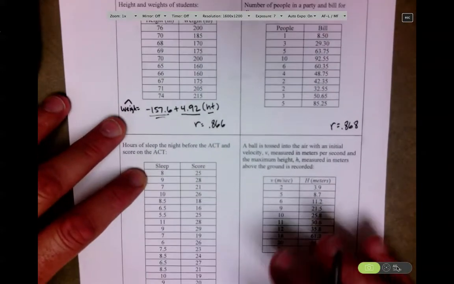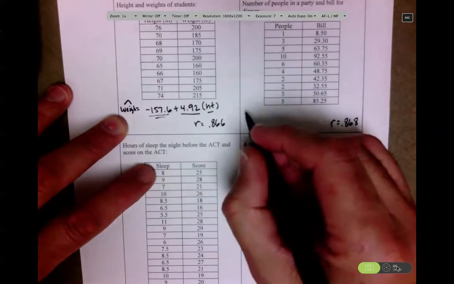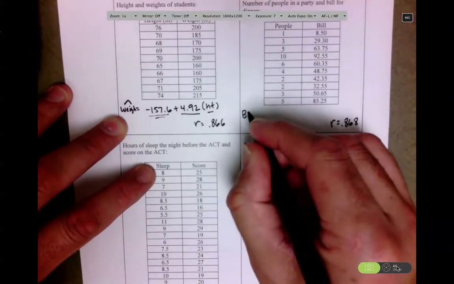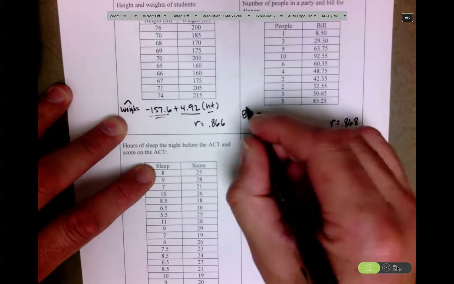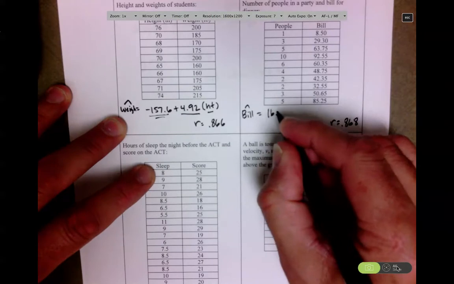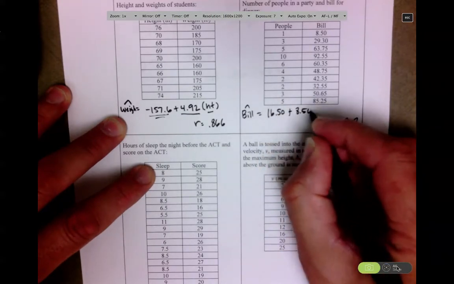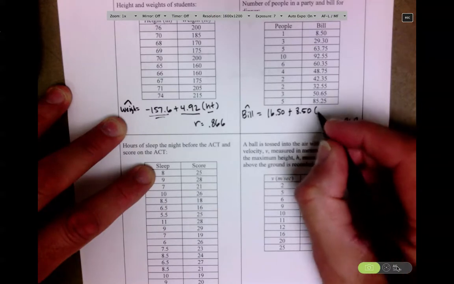I want to give you the equations of the other lines and then see if we can interpret what they represent. So for this one, if you go through and calculate the model, you're going to get that the bill is approximately 16.50 plus about 8.50 times x, which is people.